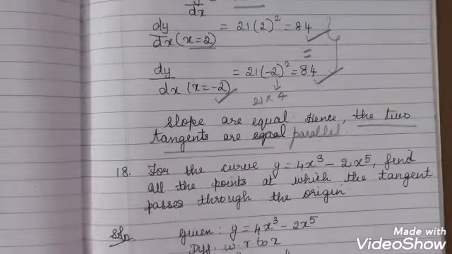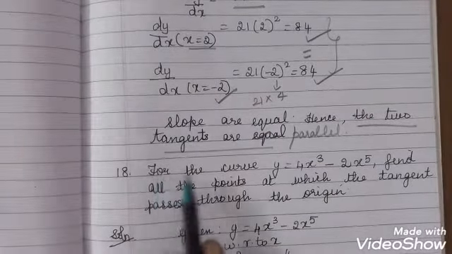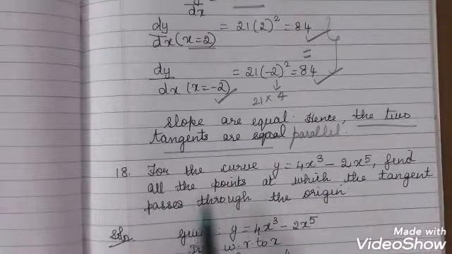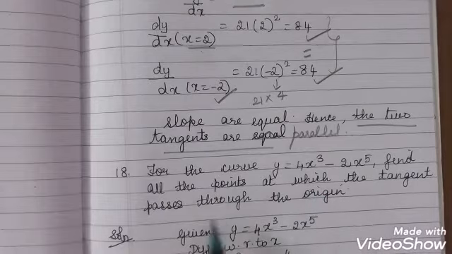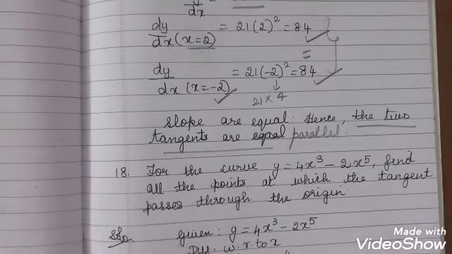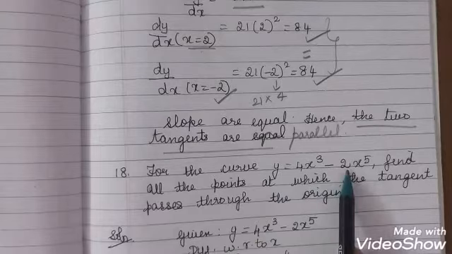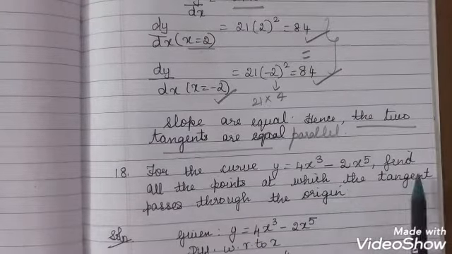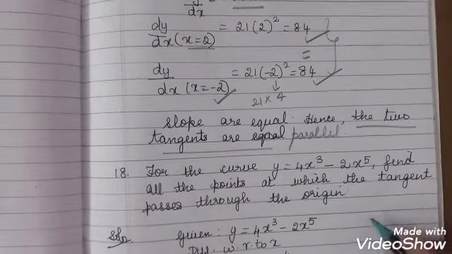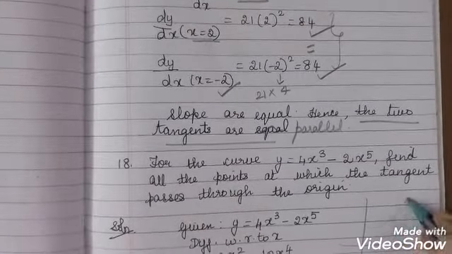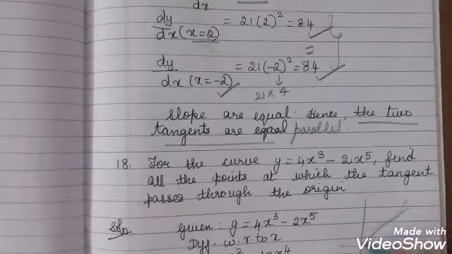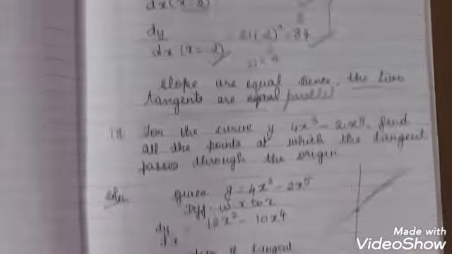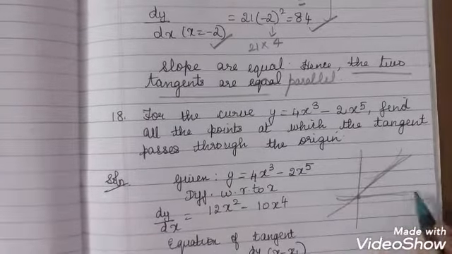Okay. Now your 18th question, for the curve y equal to 4x cube minus 2x power 5, find all the points at which the tangent passes through the origin. So if you see here, you have a curve in this case. Here I'll have to find out the points at which this tangent passes through the origin in this case. That is what is given here.